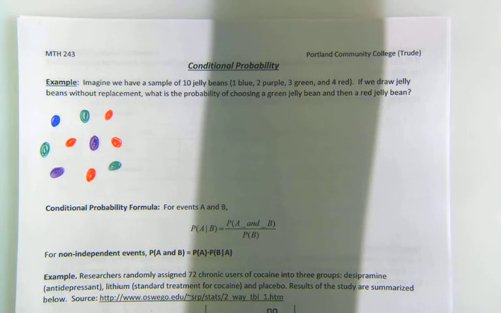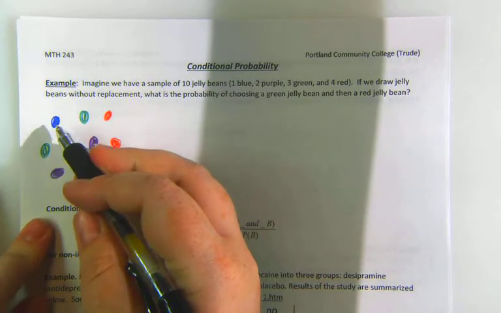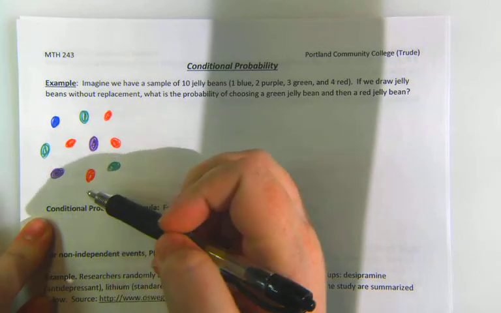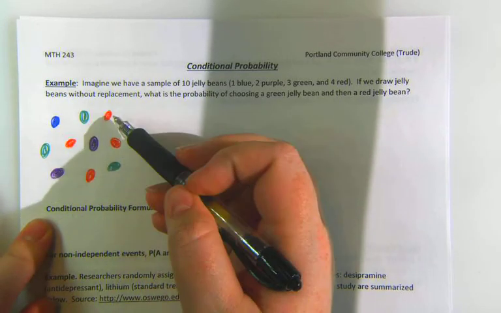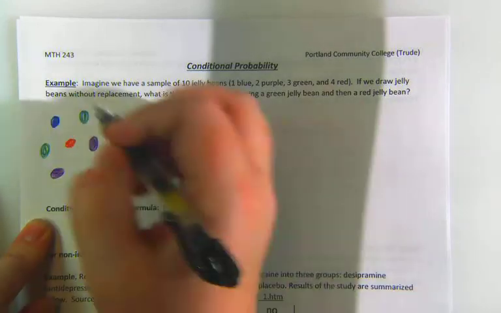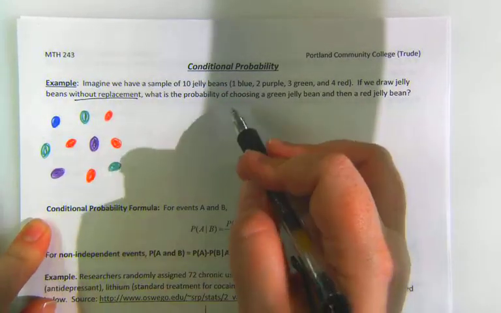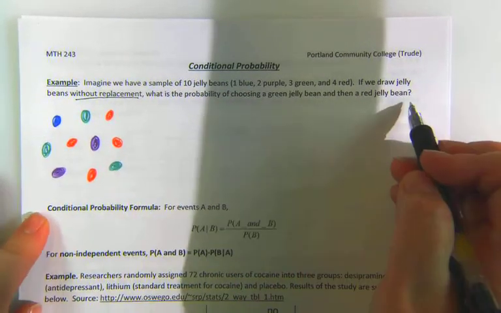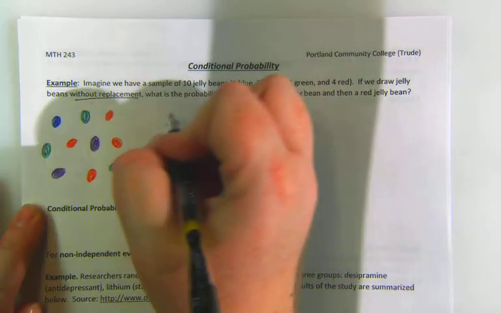So, to follow up and get some more notation about what we were talking about in the last example, we have our 10 jelly beans: 1 blue, 2 purple, 3 green, and 4 red. We were talking about if we draw without replacement, what's the probability of choosing a green jelly bean and then a red jelly bean?